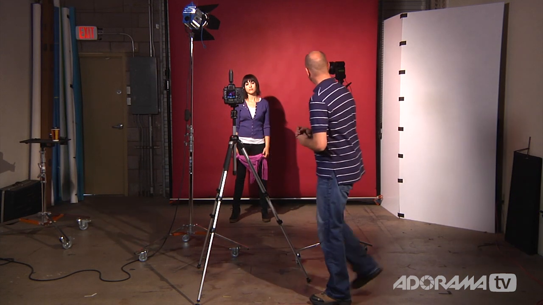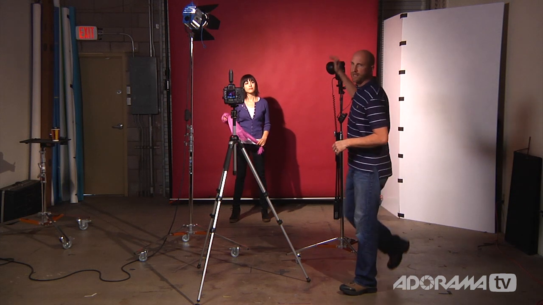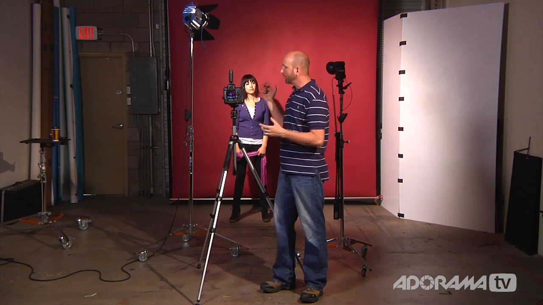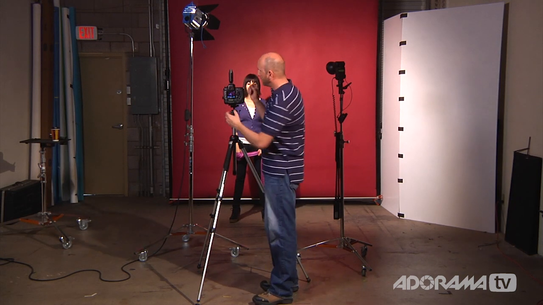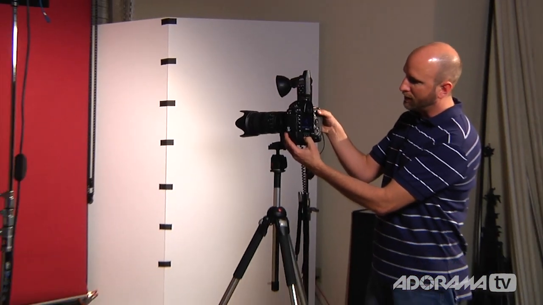So to show you the difference here, we have a really small strobe. This is a Quantum flash, and it's a portable strobe that I really like. I use it a lot. And so what we're going to do here is we've already metered this. I'm going to change my camera back down to ISO 200.